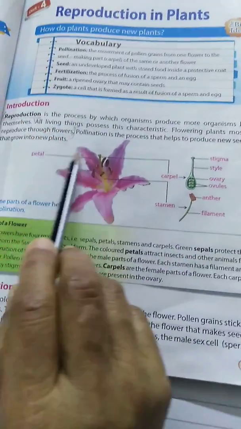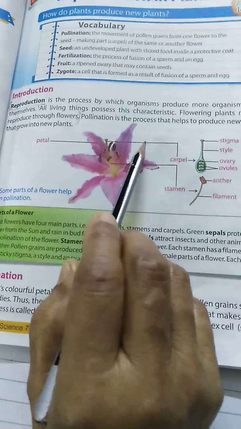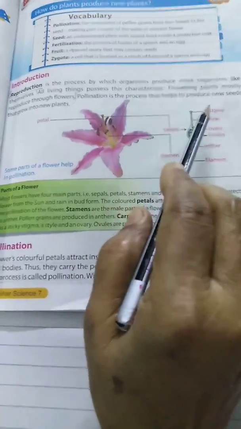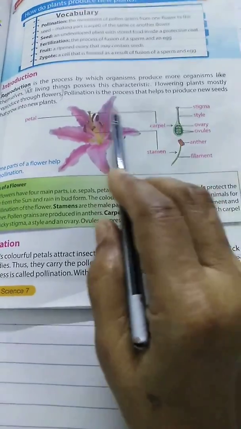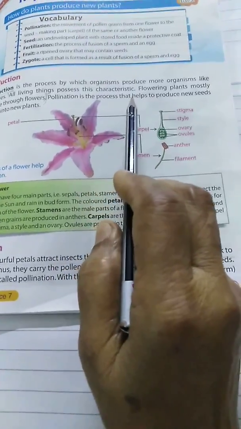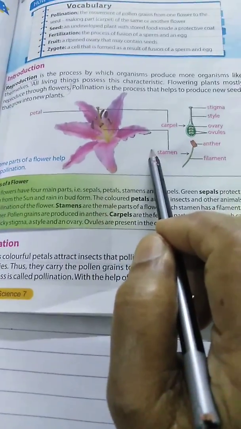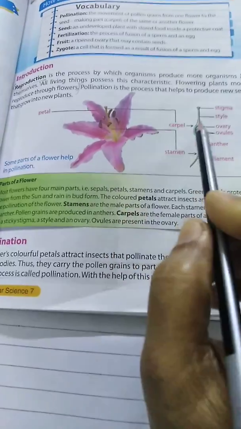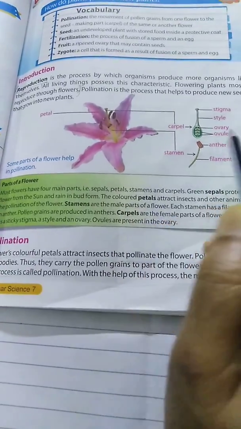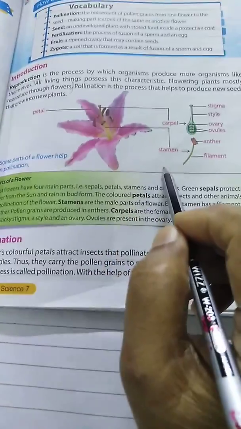First one, introduction of reproduction. Reproduction is the process by which organisms produce new organisms like themselves. Reproduction is a basic characteristic of living things. Flowering plants mostly reproduce through their flowers. Through pollination, new seeds are formed and grow into new plants.